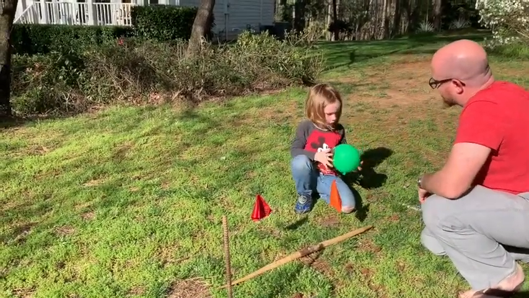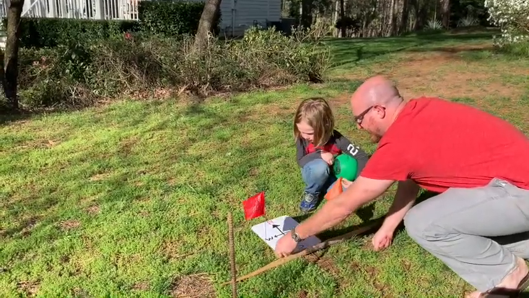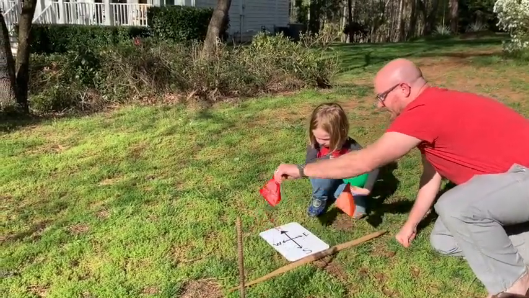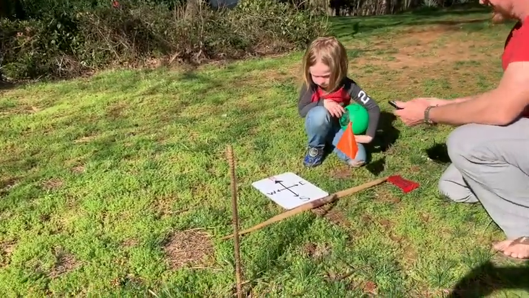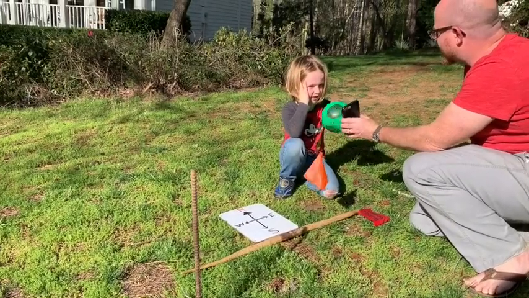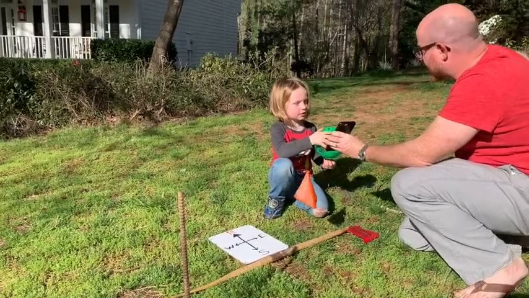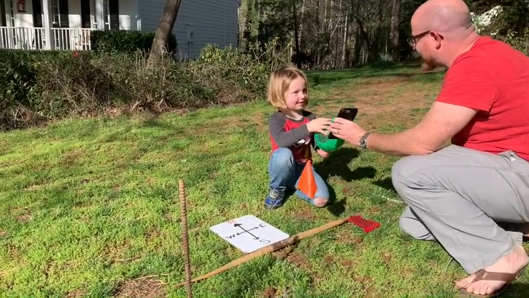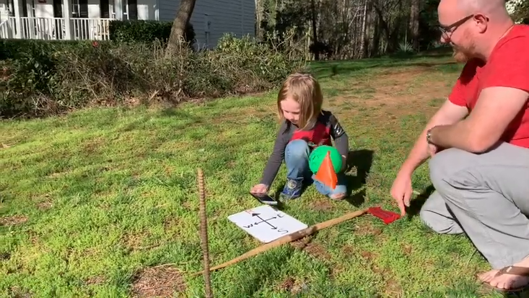And you know how we're going to check it? We're going to lay this down right here. Now, we get the flag out of the way so we can see it. Now, look at how we're going to check it too. You know what this is? What is it called? A clock. Close. It's a compass. You want to set the compass down on top of that for me? Why don't you set it down on top of there?